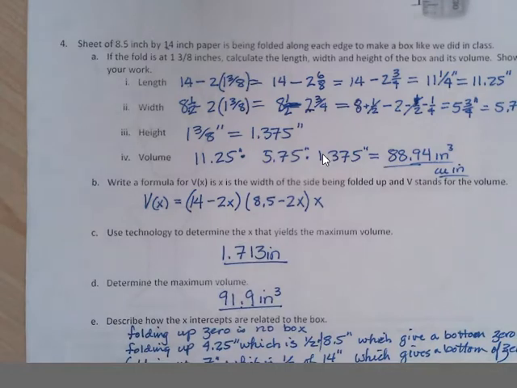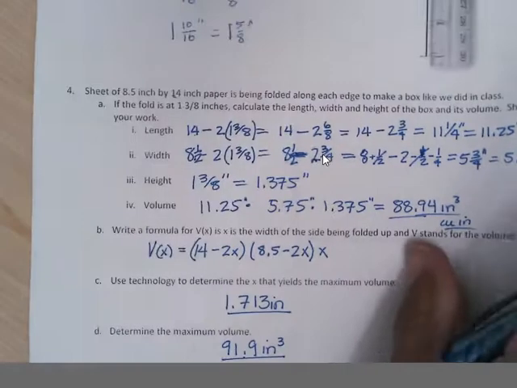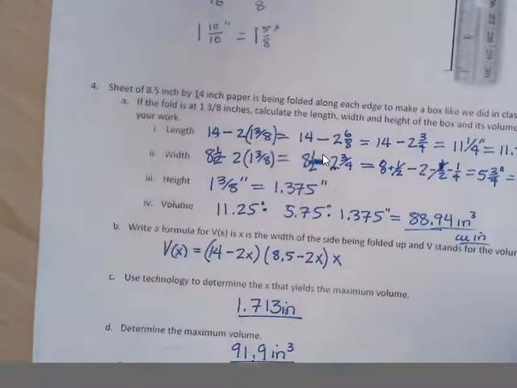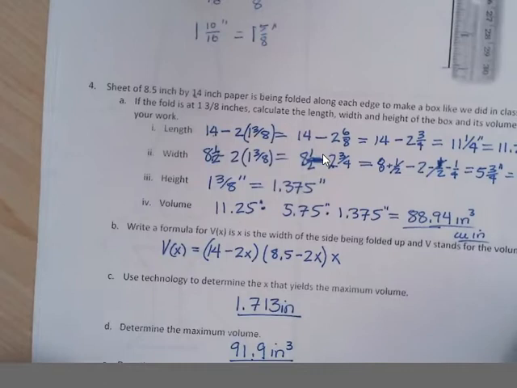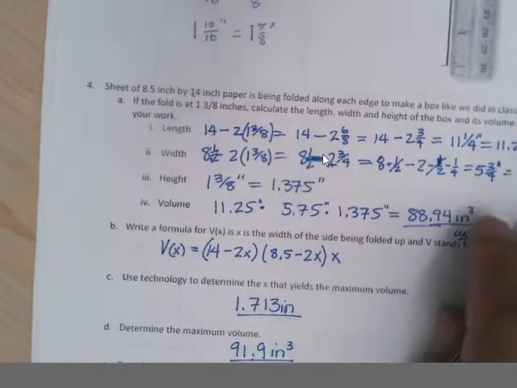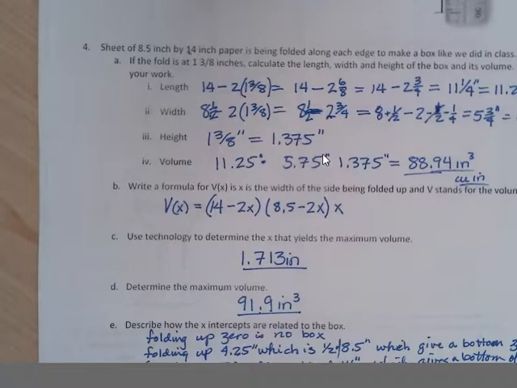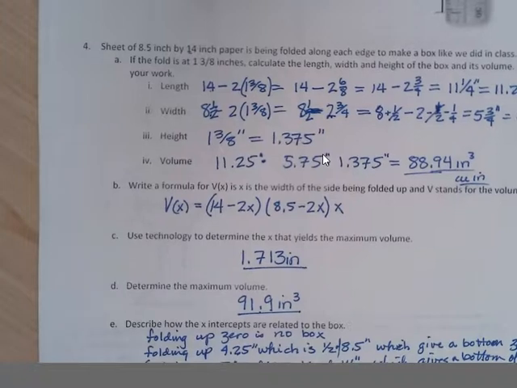That's the only domain that makes sense: some side that's somewhere less than half this way and more than 0. If you don't fold anything up, you don't get a box. You wouldn't want to fold up negative amounts. So for this situation, this is the domain.